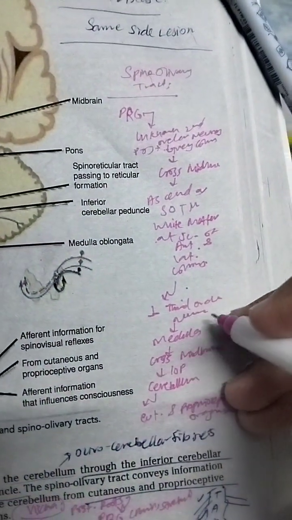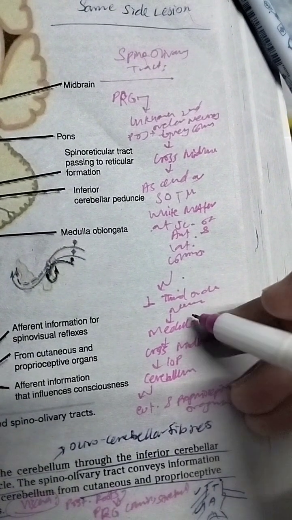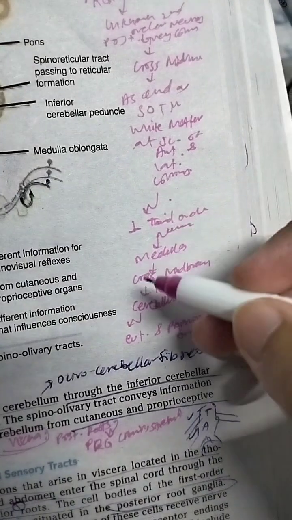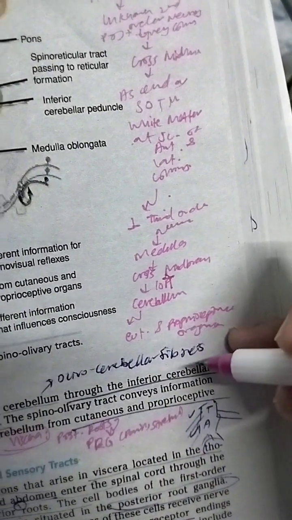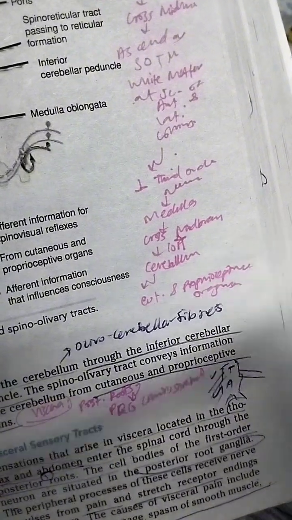And then they are going to enter the third order neurons. They are going to synapse here. And then they are going to enter the medulla, and they are going to cross the midbrain. Through the inferior olivary tract, they are going to enter the cerebellum. They are going to innervate the cutaneous and proprioceptive organs.